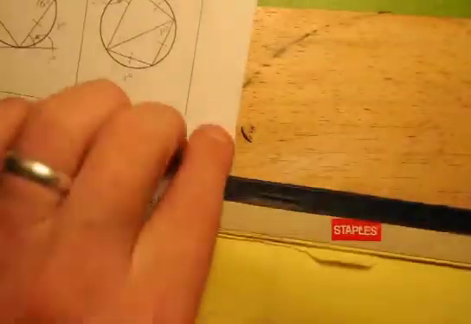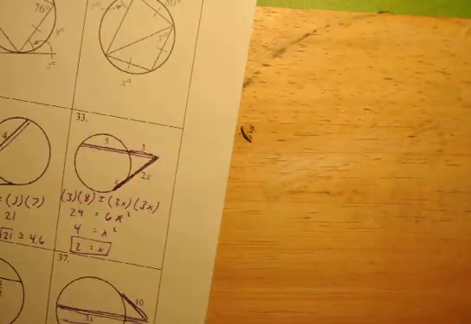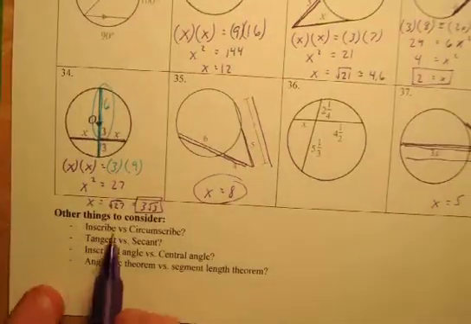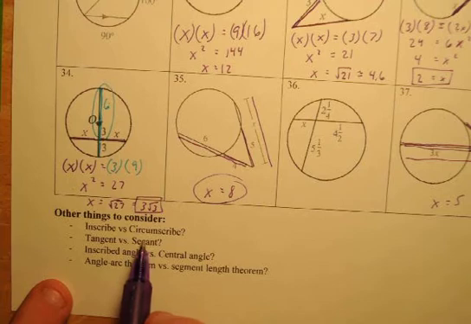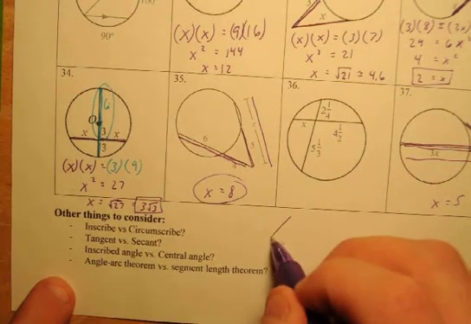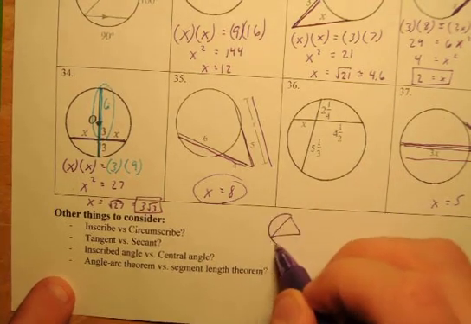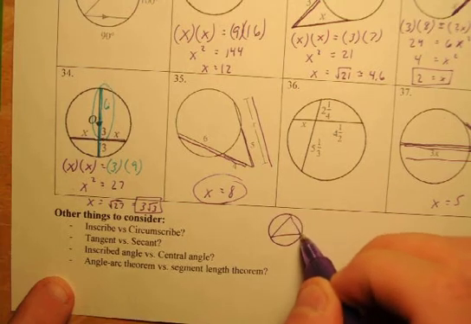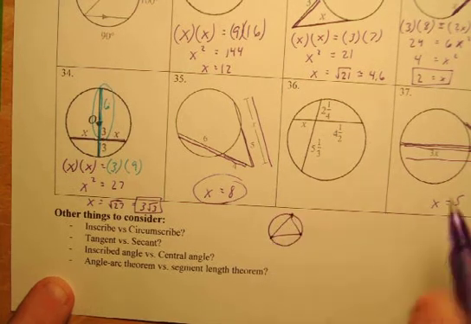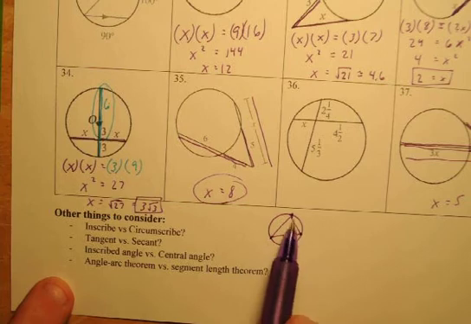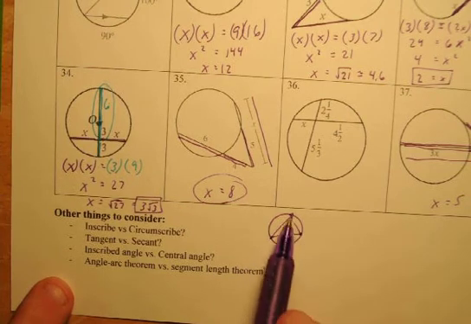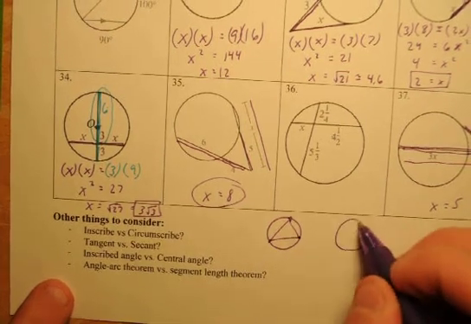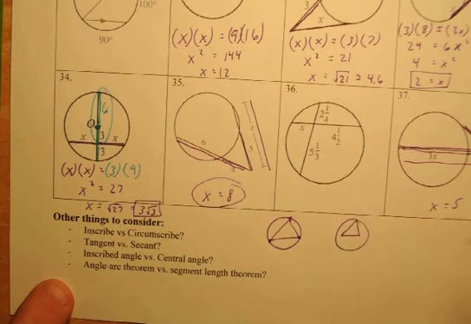Alright, a couple of other things to consider here. Inscribed versus circumscribed. So here, because the triangle's vertices hit the circle, each vertex hits, unlike this one.